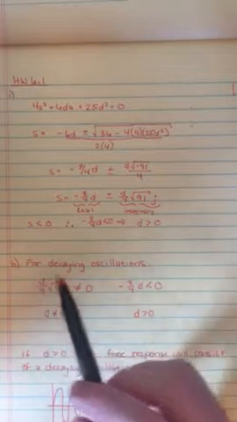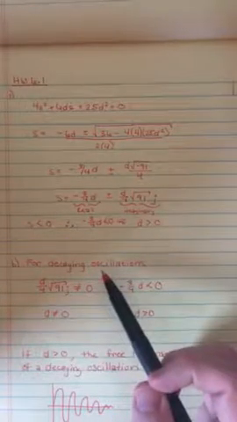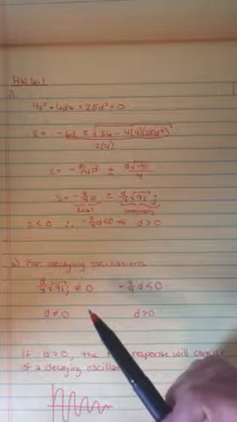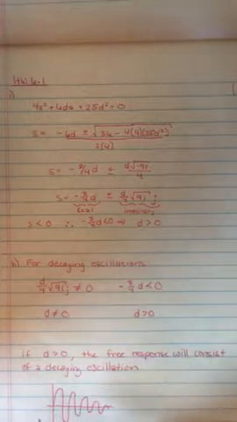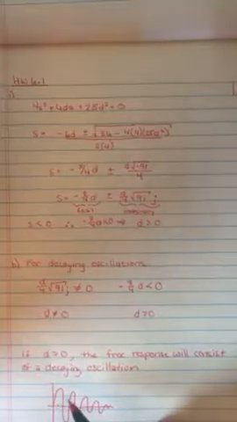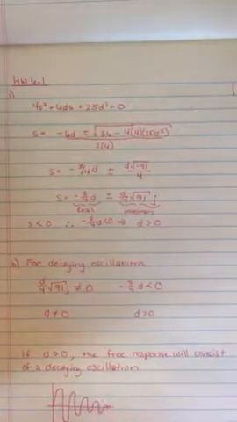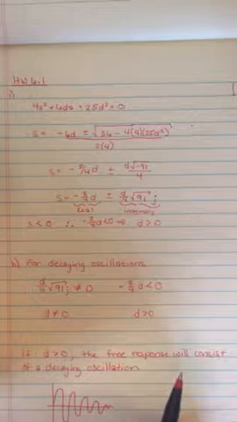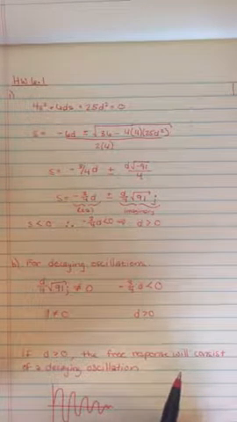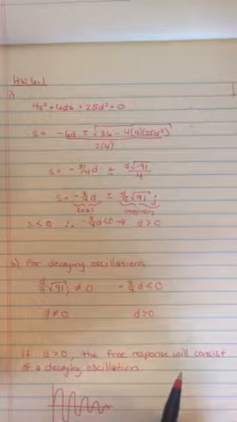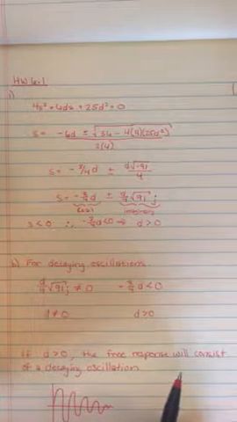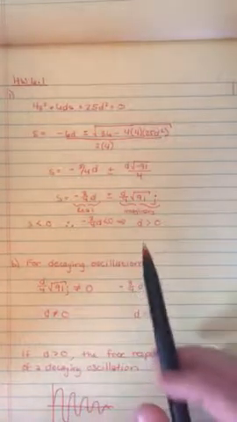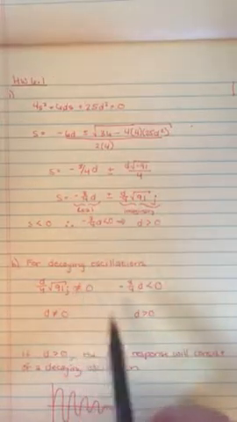And then for B, we're talking about decaying oscillations. And it says, is there a value for D for which the free response will consist of decaying oscillations? And you would figure this out by separating your imaginary solution and your real solution.